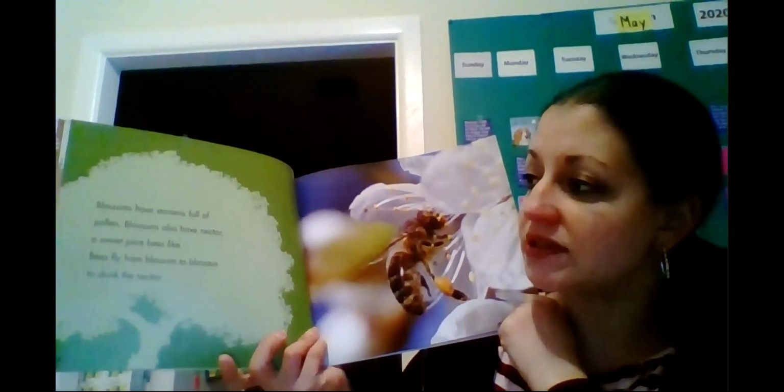Each spring, bright blossoms grow with the leaves. So if you see a tree like this, it's an apple tree. It doesn't look like one yet, but it is an apple tree. It's the blossoms that come first. Blossoms have stamens full of pollen. Pollen. That's why Miss Newen sounds like this right now, because of the pollen. Pollen is what we are usually allergic to when we're sneezing.